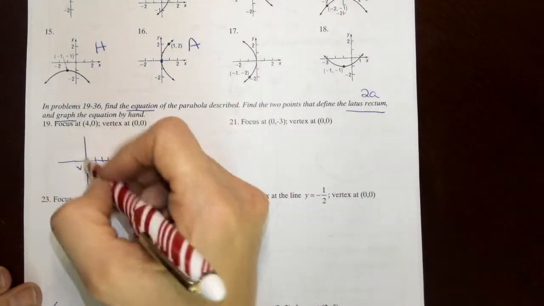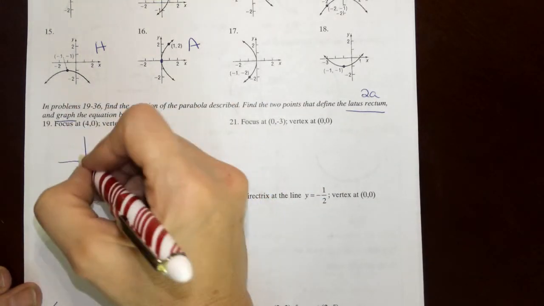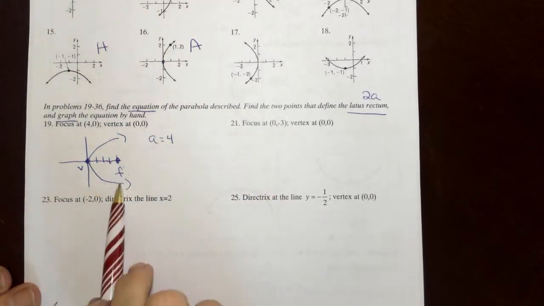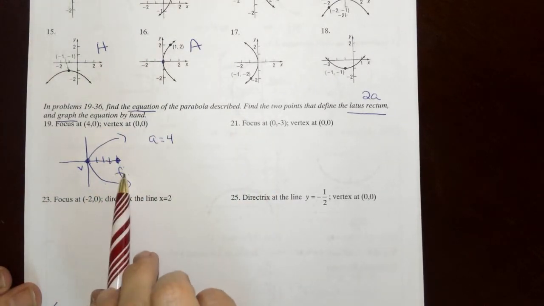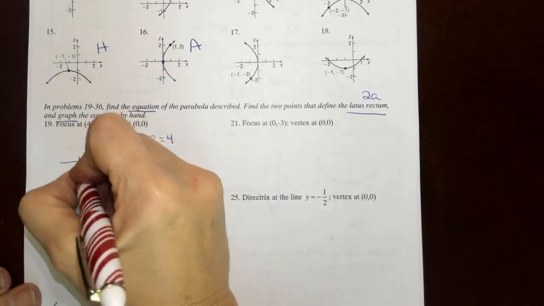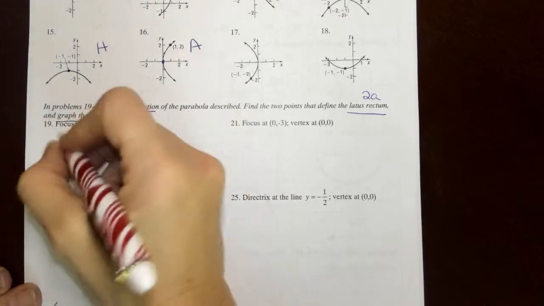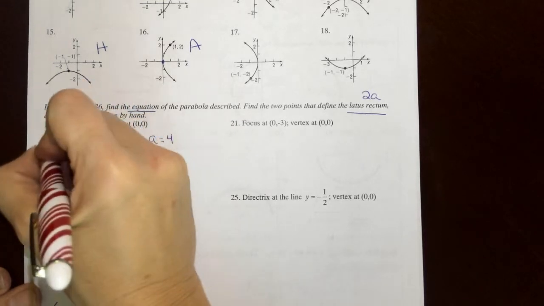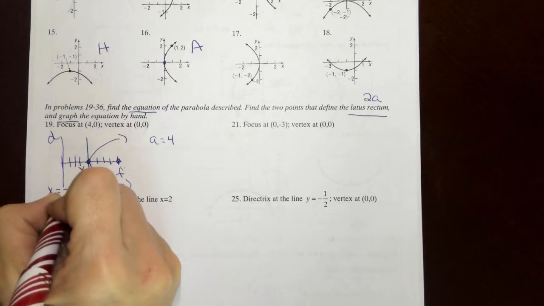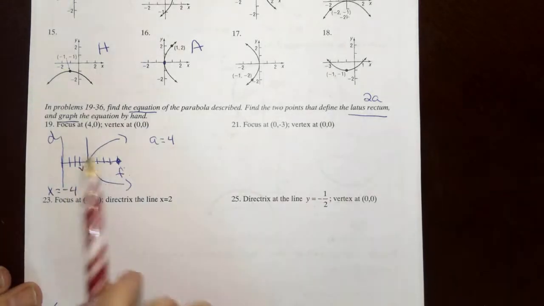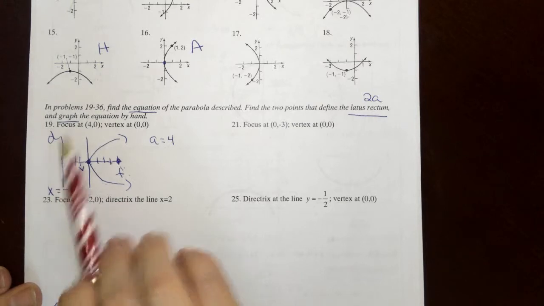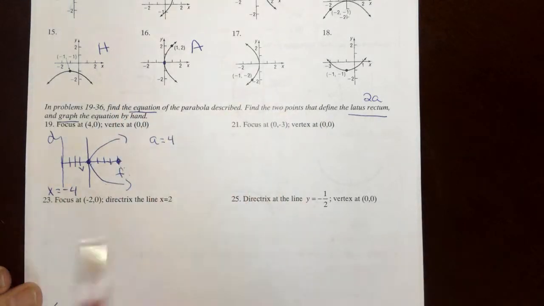Okay, that also, because my vertex is here and my focus is to the right, tells me that my parabola is going to open right, because the focus will always be inside the parabola. Outside the parabola, a distance of A, 1, 2, 3, 4, in the opposite direction will be my directrix. So this is my directrix. That's a vertical line, and the equation is x equals -4. So I've graphed my focus, my vertex, and the directrix. I still need to write the equation and find the LR.